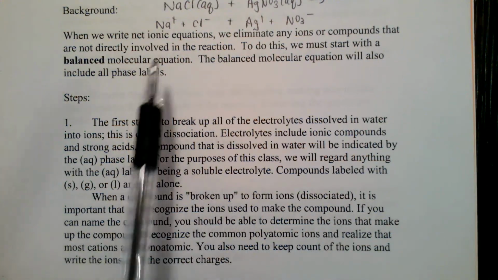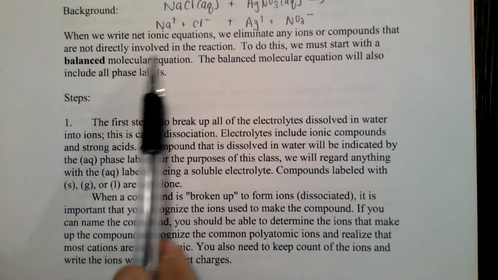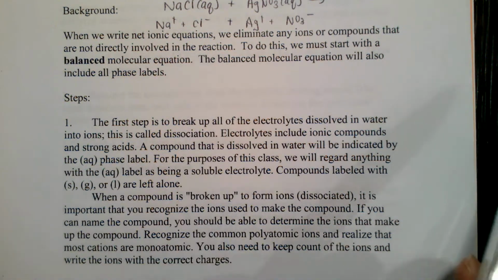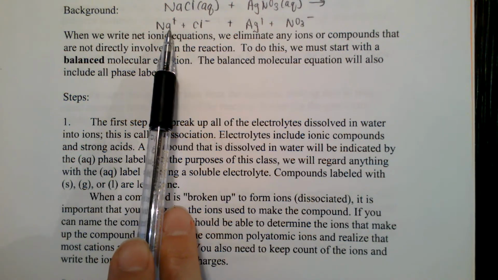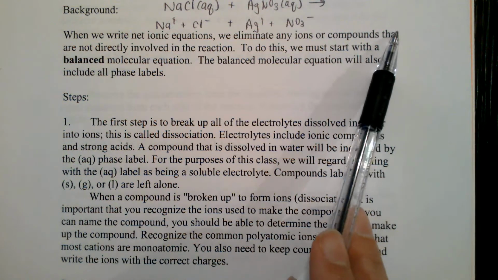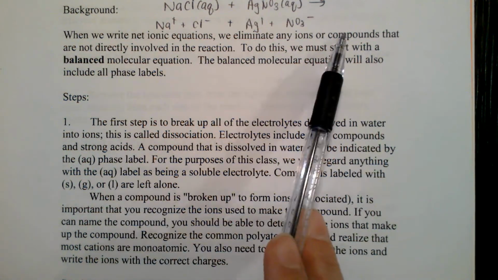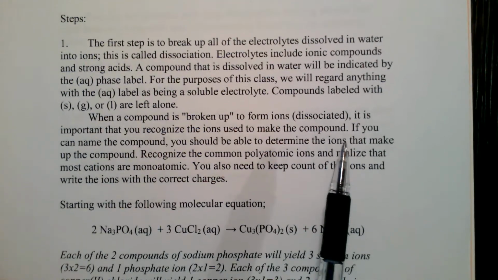The net ionic equation eliminates ions or compounds that are not directly involved in the reaction. So for example, if this sodium is floating around in solution as a reactant, and as a product it's also floating around in solution, we're able to eliminate that. There are a few steps in doing this.